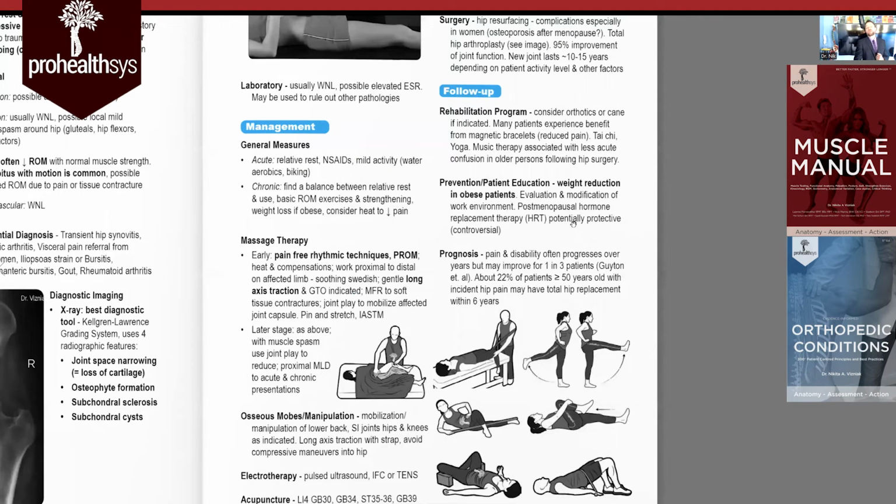Follow up. What are you going to do? Rehab. Consider orthotics or cane. I mean, you might want to look at a leg length evaluation as well, especially following post-surgery, if there could be something that was missed there. Tai Chi and yoga are great for this geriatric patient population. They promote movement, they promote good balance, decreased risk of falls. There's excellent research around both of these. Music therapy can also be beneficial to improve mood overall, and again, incorporate that with the movement.